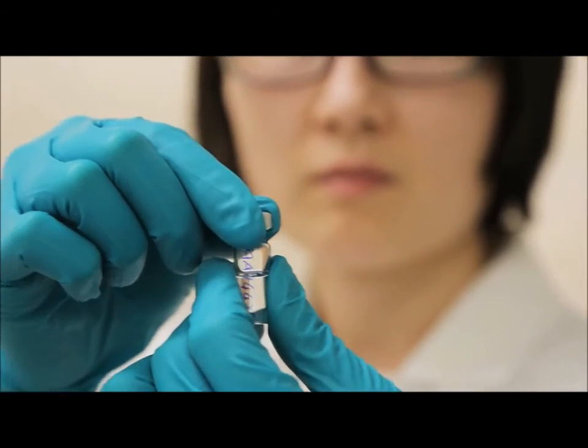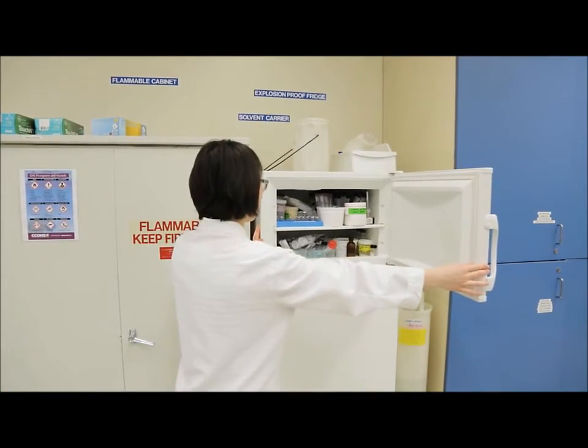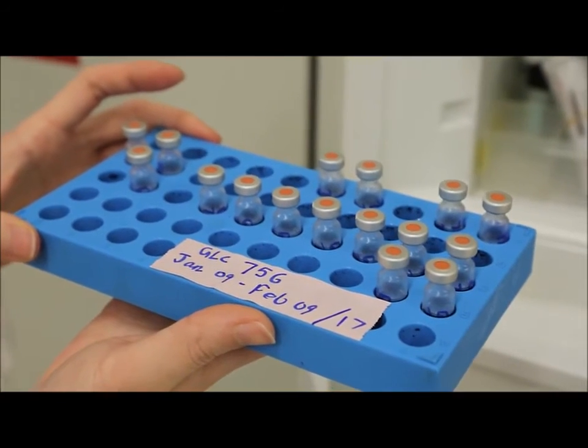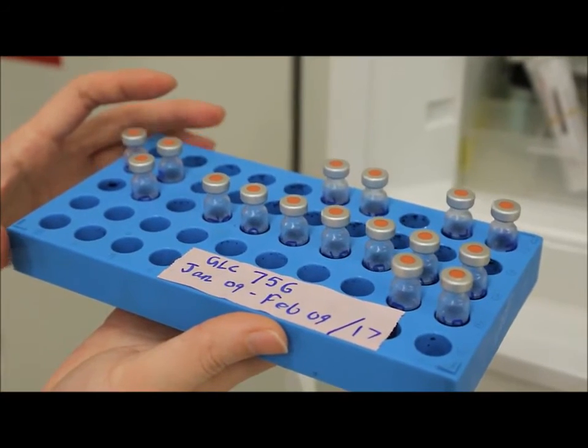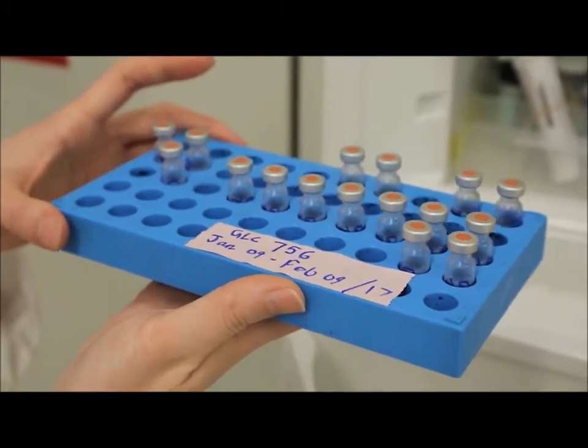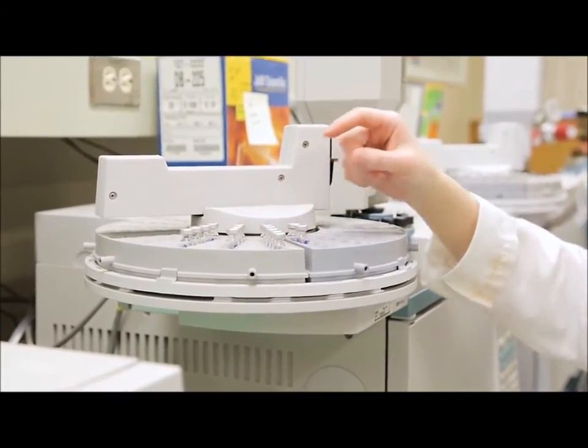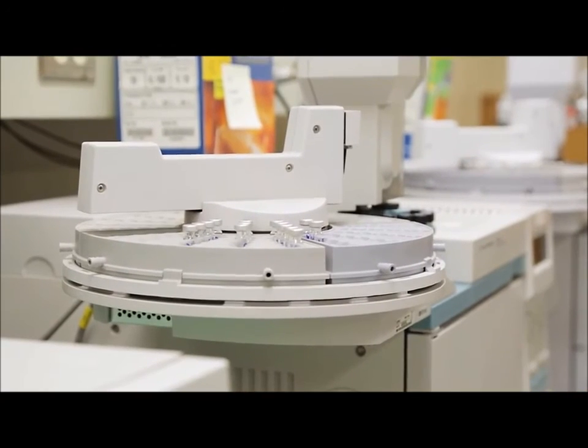We also run a check sample when we run samples. The check sample we use is GLC 756. This sample is prepared monthly and is run every time we run samples and is stored in the freezer.